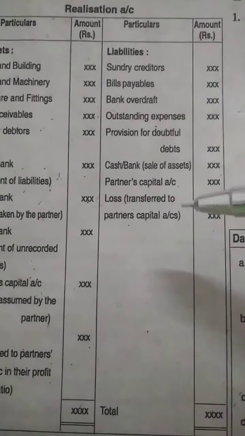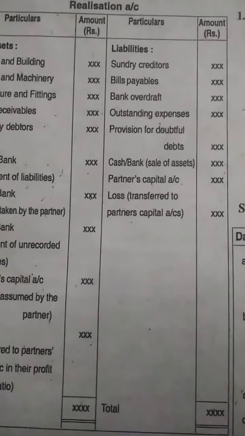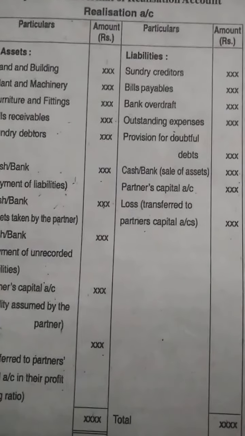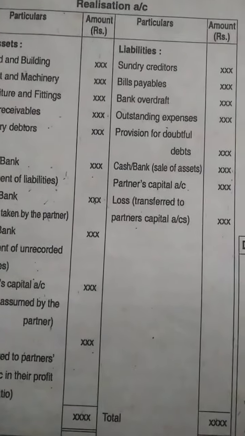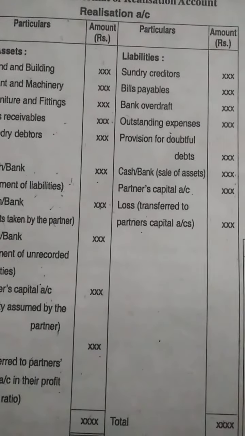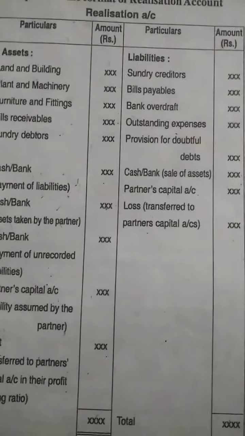So this is the format of realization account, and without making realization account we are not able to dissolve a firm. So the first step in case of dissolution of a firm is the preparation of realization account. Okay. Hope you all understood the topic. Thank you.